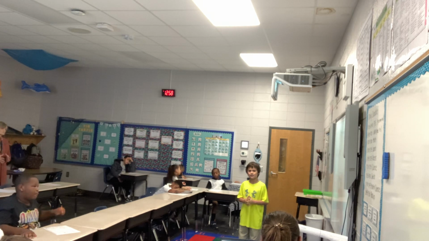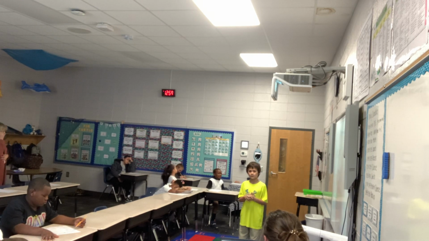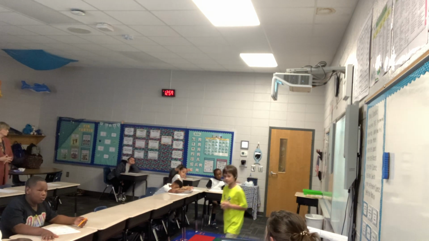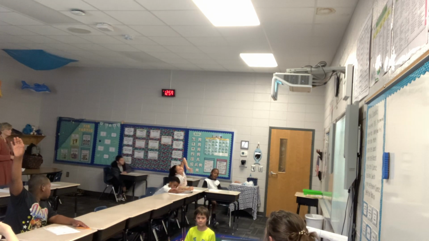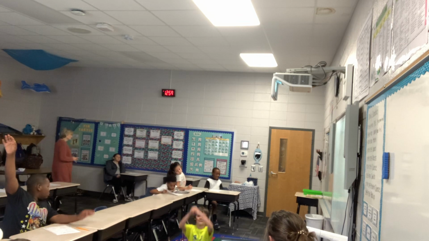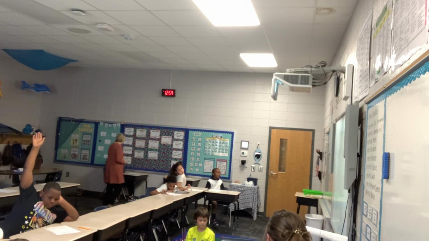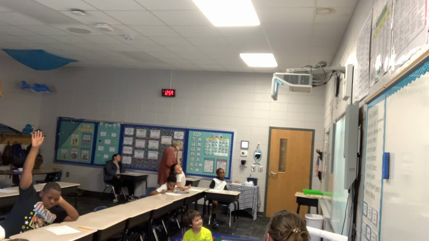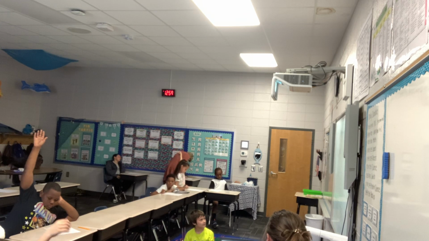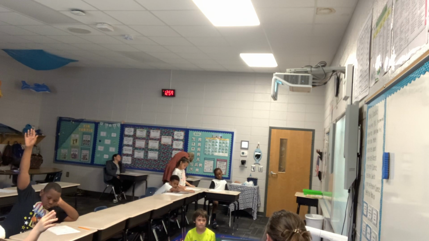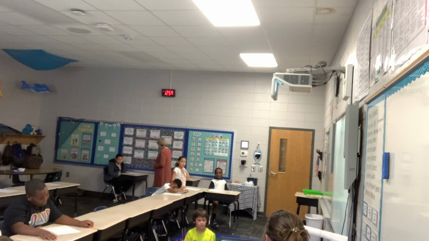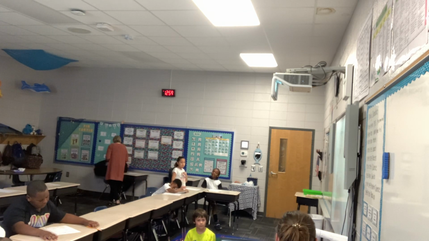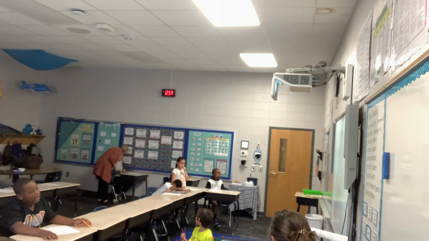So I'm comparing 1/3 and 1/5. I have the same number on the top. Raise your hand if you know what that top number is called. Jason, what's the top number called? Ashley, what's the top number called? Verquan, what's the top number called? Numerator. Thank you. When the numerator's the same, you look at the bottom.